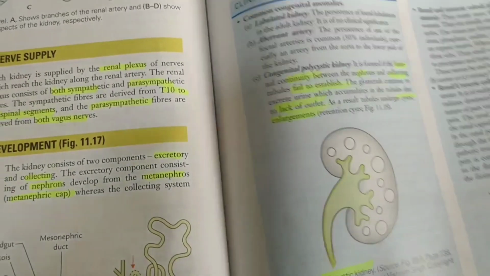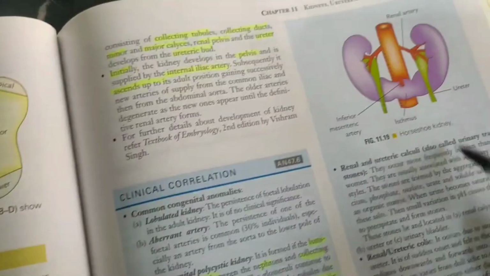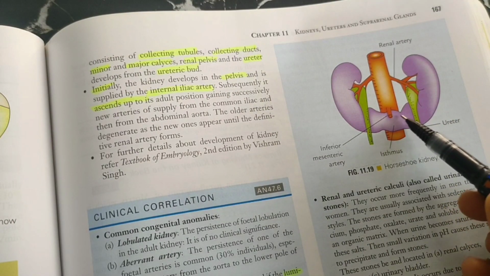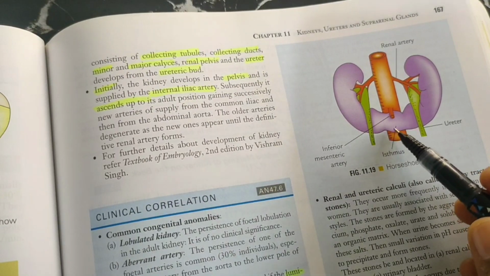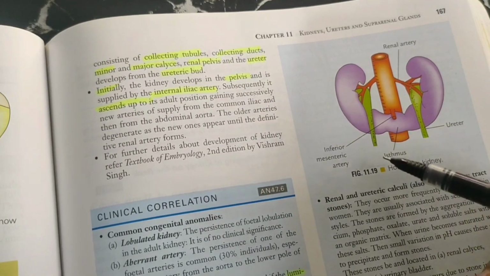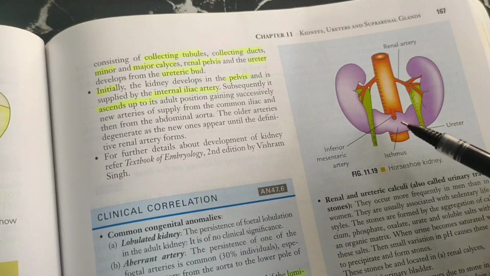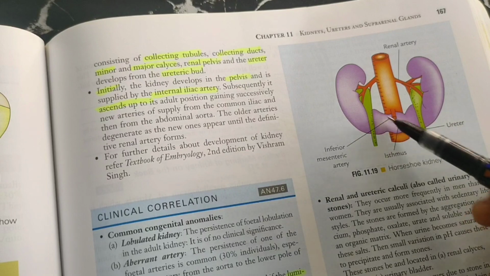Anomalies: during development it can form a horseshoe-shaped kidney, where the lower poles of the kidney fuse in the anterior region and form an isthmus. This limits the ascent of the kidney. The kidney is formed in the pelvic region and has to ascend into the lumbar region. So the ascent of the kidney is prevented by the fusion of the lower poles.